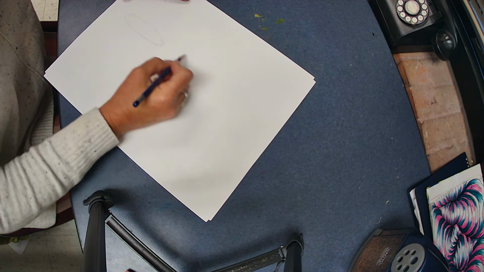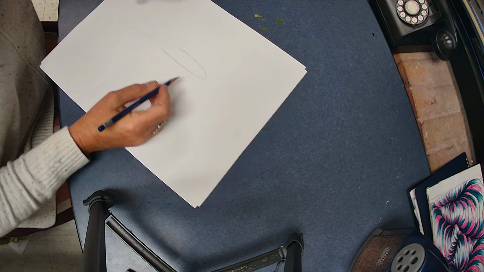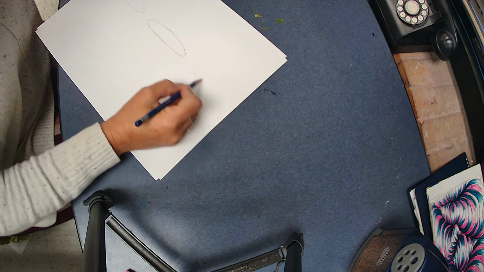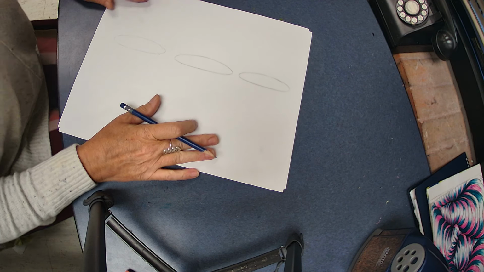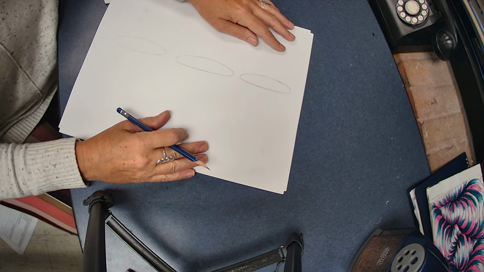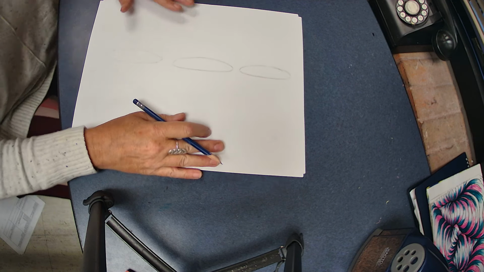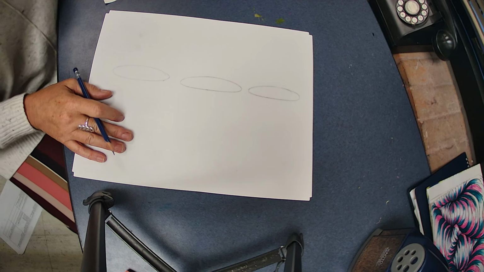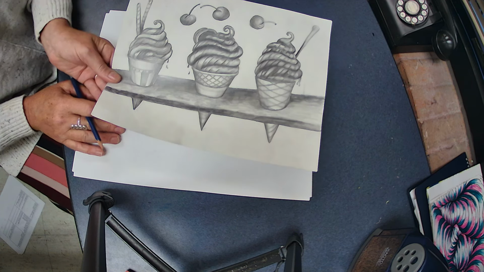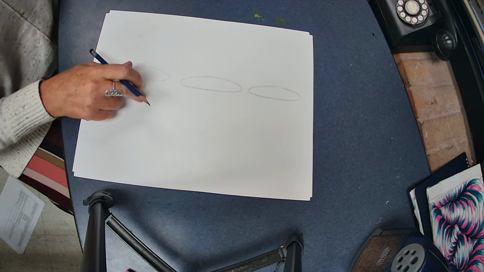So there's 1, 2, 3, okay? And they don't have to be perfect or the same size, right? Just do your best to make it look proper, okay? Because remember, this is where we're going, and this is where we're starting, okay?